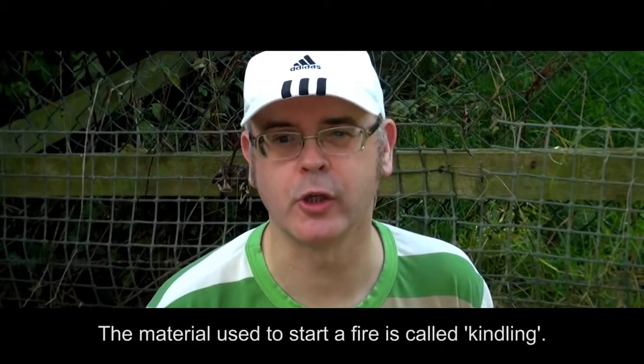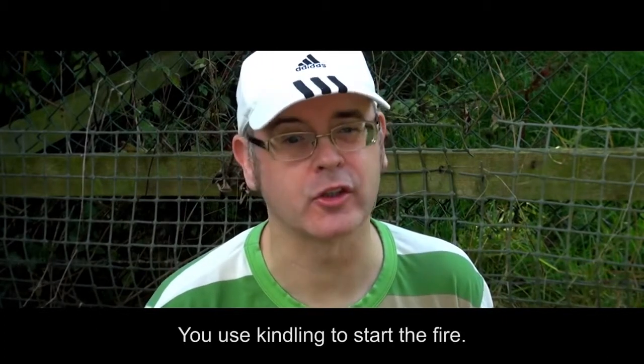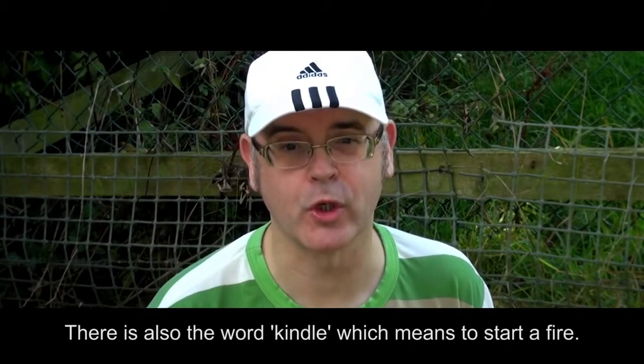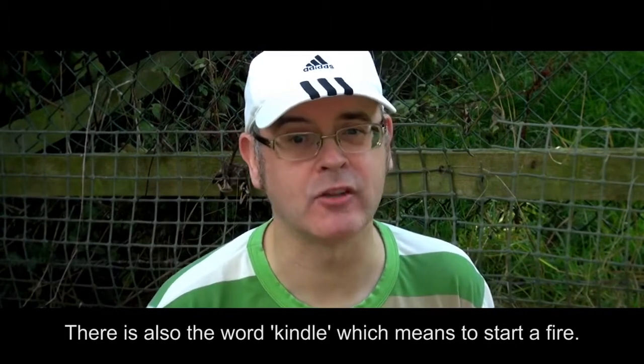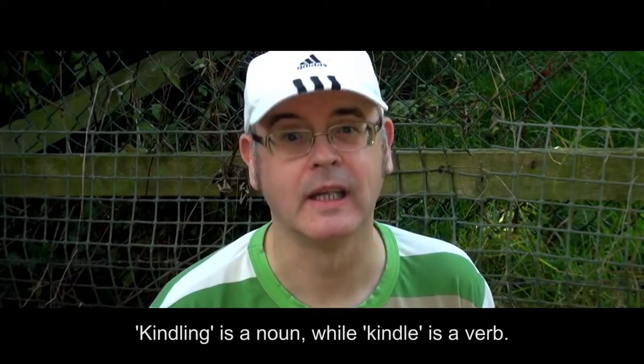The material used to start a fire is called kindling. You use kindling to start the fire. Kindling establishes the fire. There is also the word kindle, which means to start a fire. Kindling is a noun, while kindle is a verb.